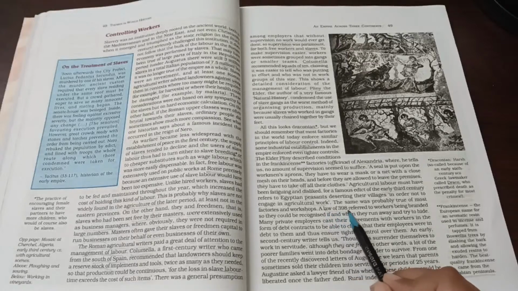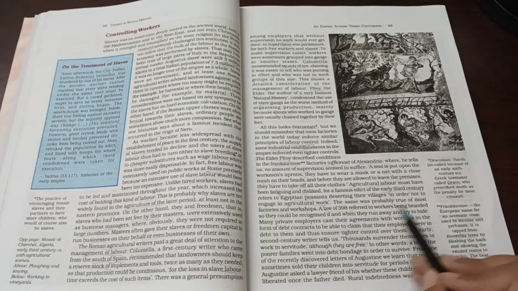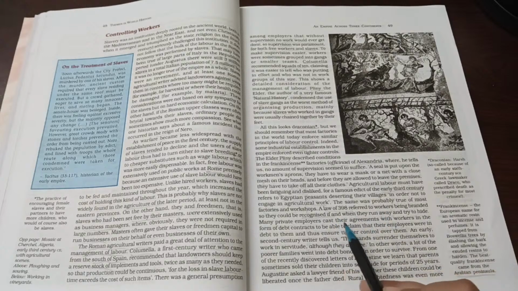The same was probably true of most factories and workshops. A law of 398 referred to workers being branded so they could be recognized if they ran away and tried to hide. Many private employers cast their agreements with workers in the form of debt contracts to be able to claim that their employees were in debt to them and thus ensure tighter control over them. An early 2nd century writer tells us thousands surrender themselves to work in servitude, although they are free. In other words, a lot of poorer families went into debt bondage in order to survive.